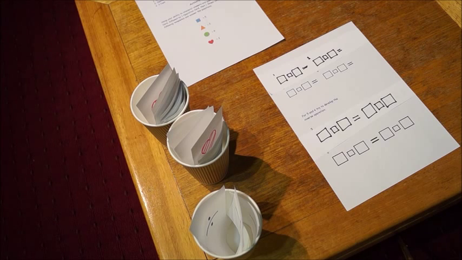In this activity, children begin to recognise that there are different ways of expressing numbers, and that different numbers can be used to make equivalent expressions. So basically this activity is a scaffold to algebraic thinking and students creating number sentences.